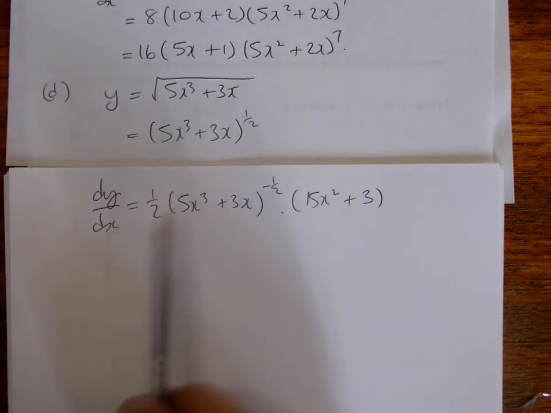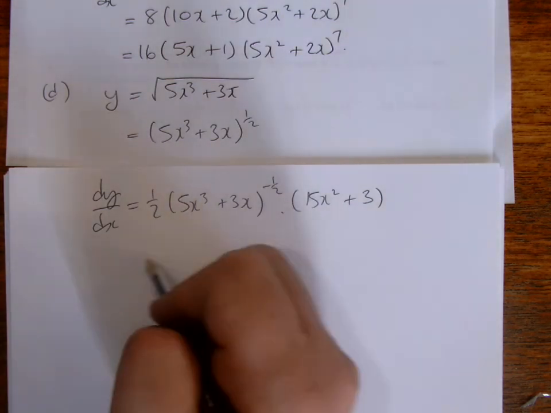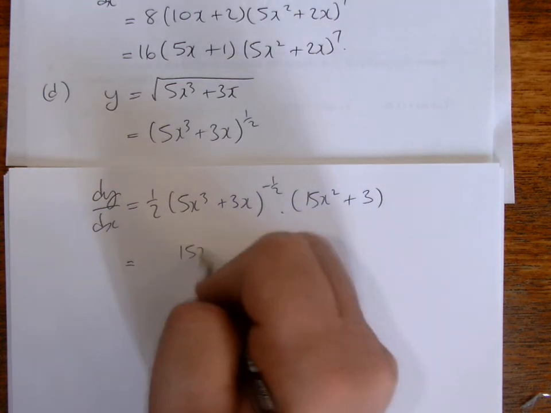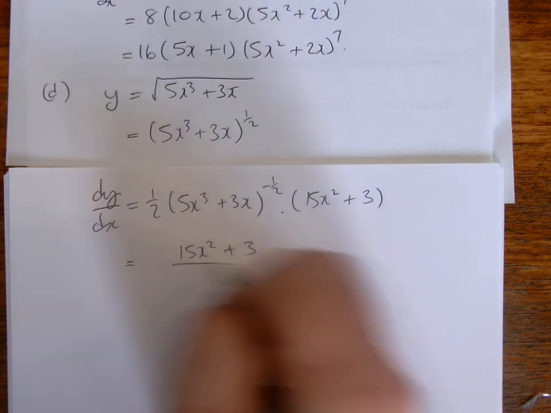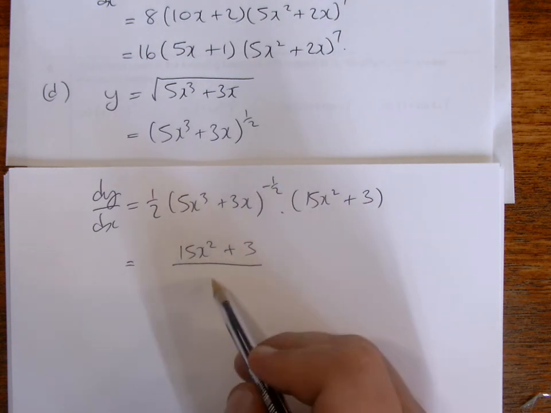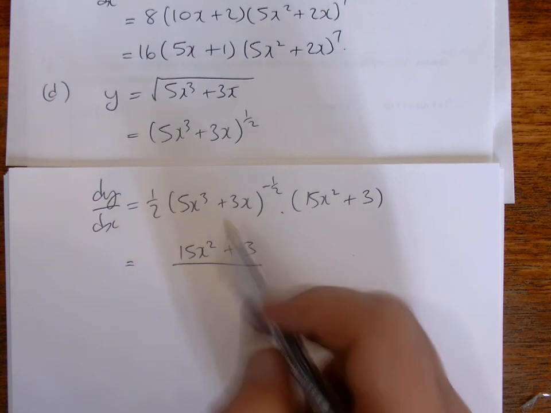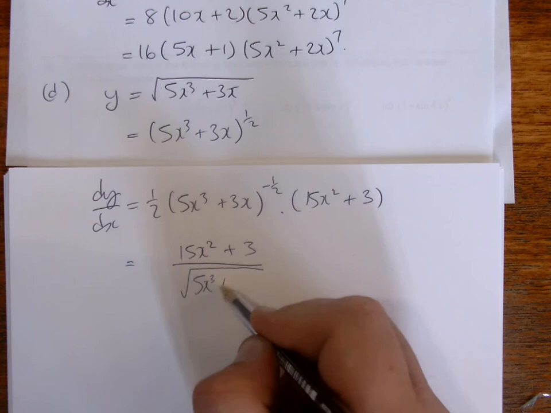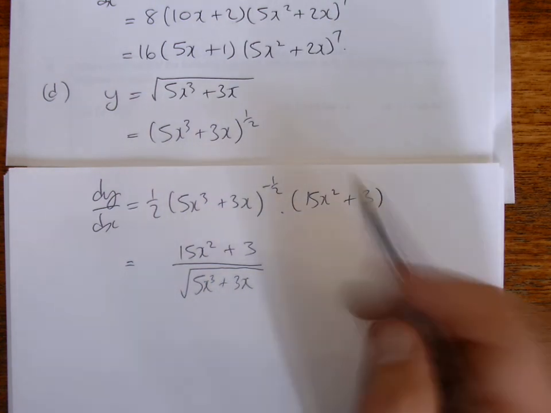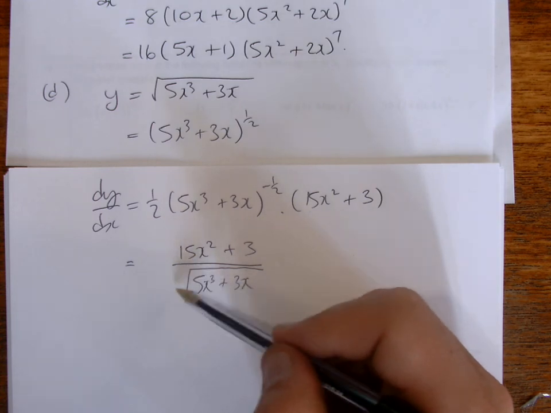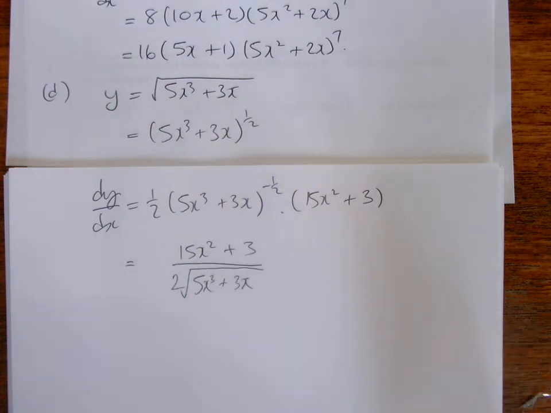Okay, so let's see how we could tidy this up. This will go on top, 15x squared plus 3. Now remember, because it's a minus half, we can take that bracket down underneath, so it'll be positive half. But remember then, positive half is just square root. So you get that. And then 1 half in front, well the 1 goes on top, so you don't need to write that, and 2 goes on the bottom. So there's your fully simplified answer for question 1.